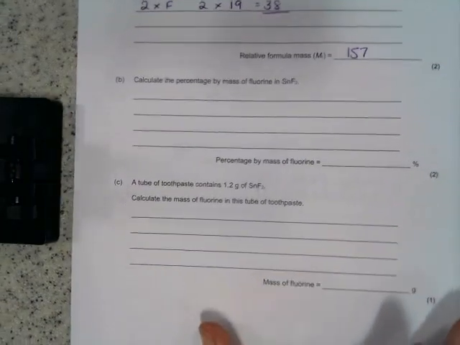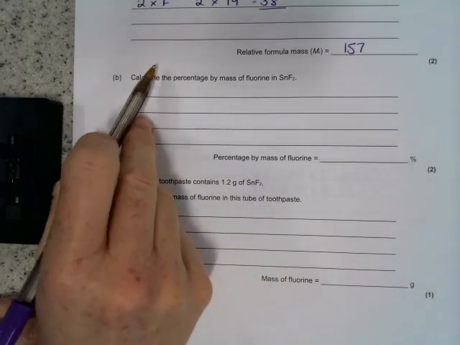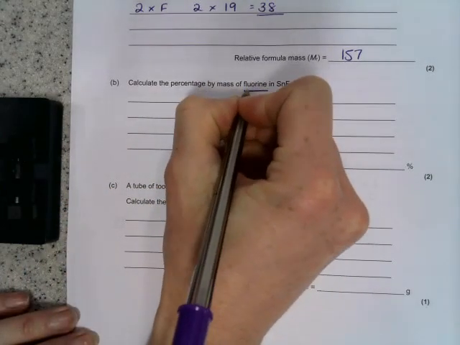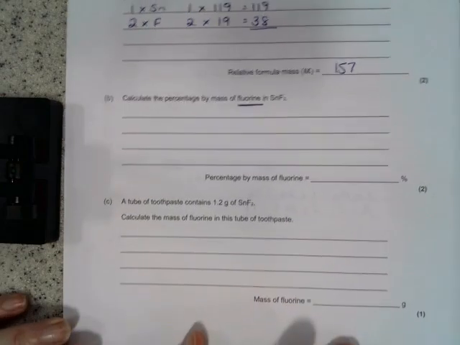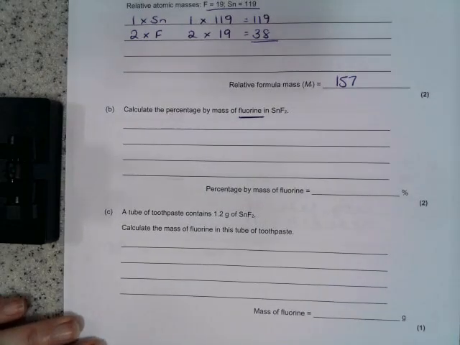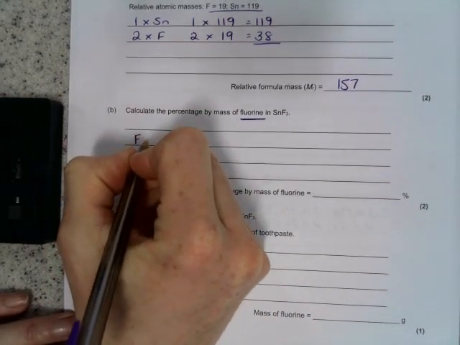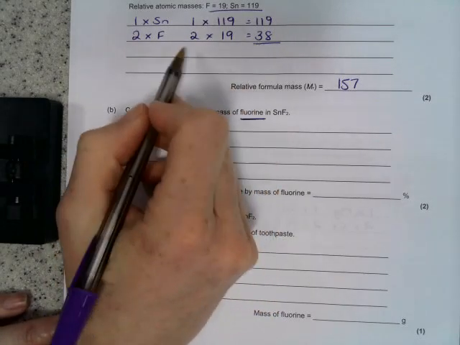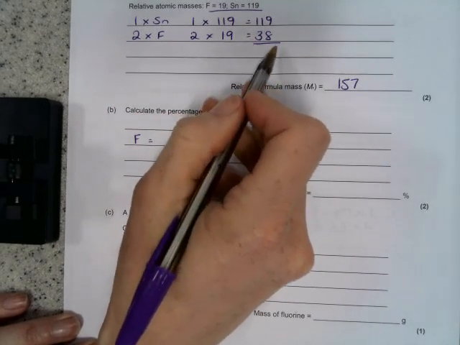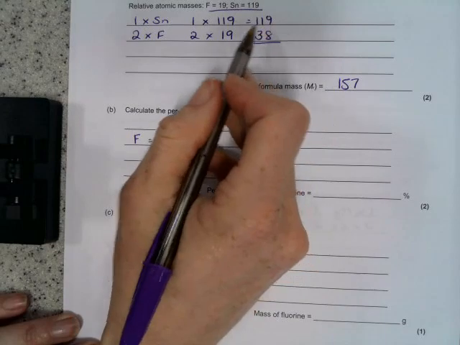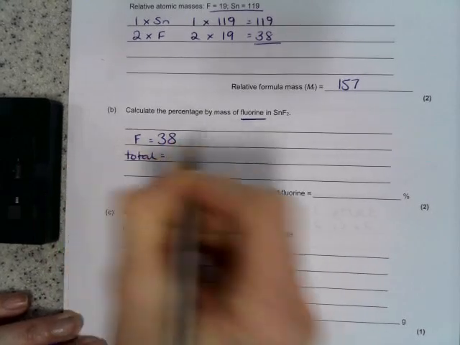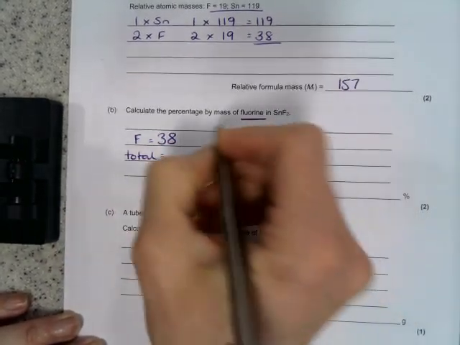Okay, right, so this question now goes on to ask me about the percentage by mass of fluorine. So this is what I'm looking for, just fluorine. Now, because I've done this already, it helps me do this question. My fluorine has got a total here, because there's two of them. I've already done this calculation. My fluorine is 38, so that's the mass of fluorine in my compound. The total is here, which is 157.